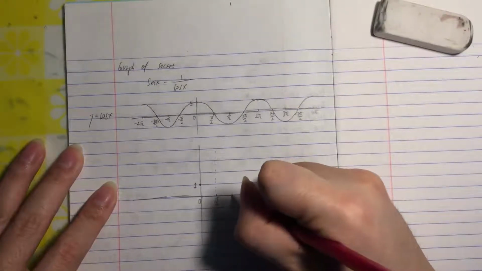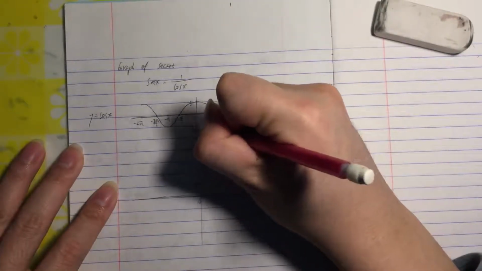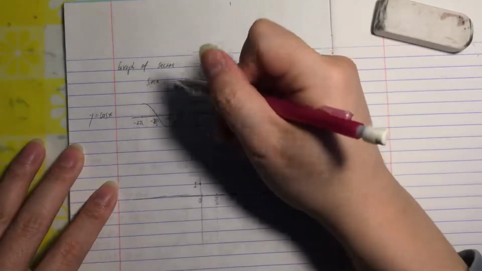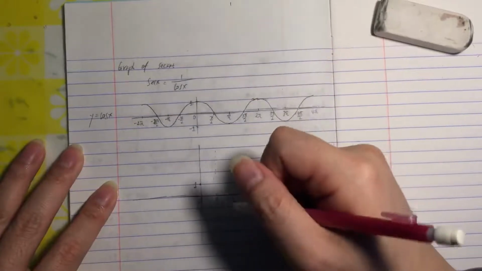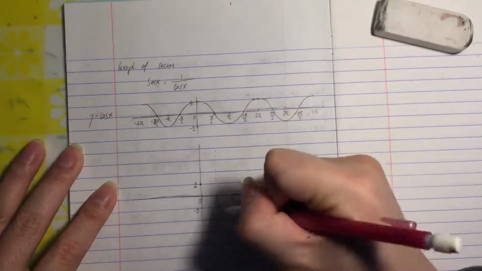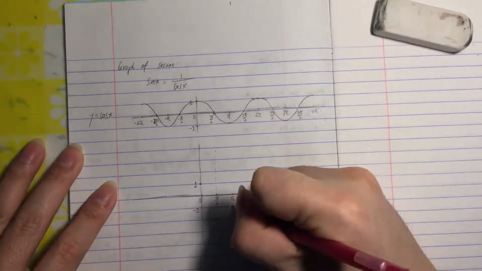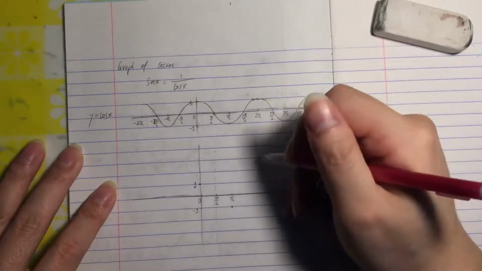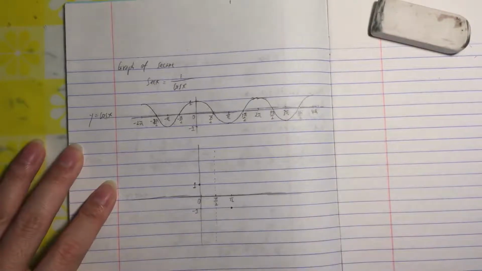How about pi? Cosine of pi is negative 1. Secant is 1 over cosine. 1 over negative 1 is negative 1. So secant at pi is negative 1.